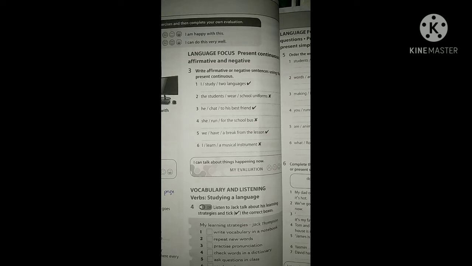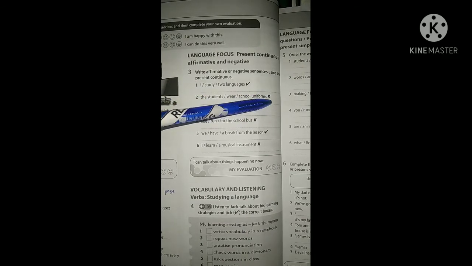This is not in order, so you need to put in order. You rearrange the words to make correct sentences. If you can see a tick like this, it means it's positive or affirmative. If you can see a cross here, you need to change the sentence or make the sentence negative. We will do revision.